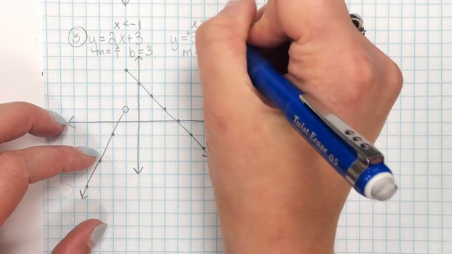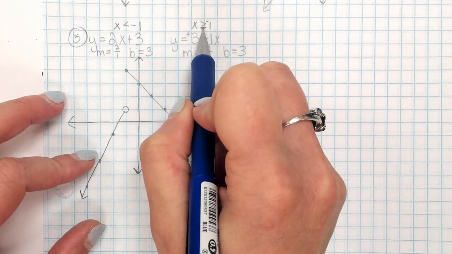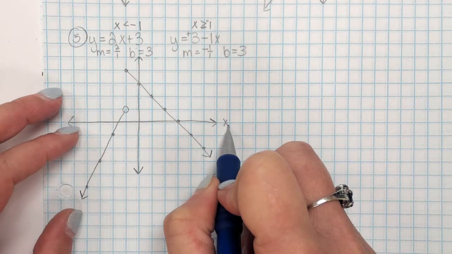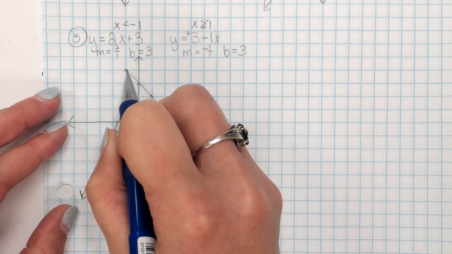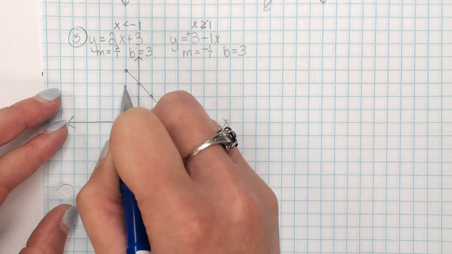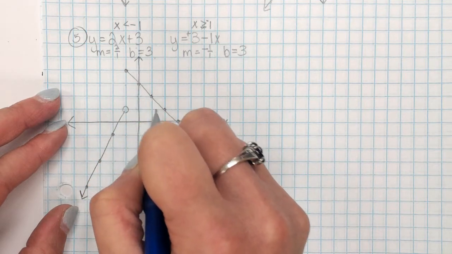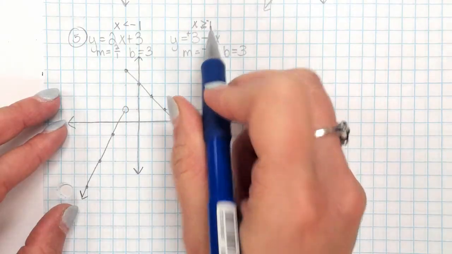negative 1. Sorry, negative 1. So this equal to bar means that it's going to get a solid dot at x is negative 1. So go to the x-axis at negative 1. Follow that up was right here. That's why that guy got a closed dot. And then your slope was down 1, right 1. Now all your x's to the right because it's greater than.